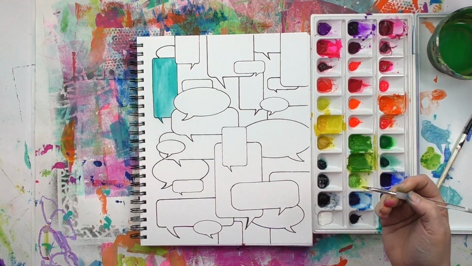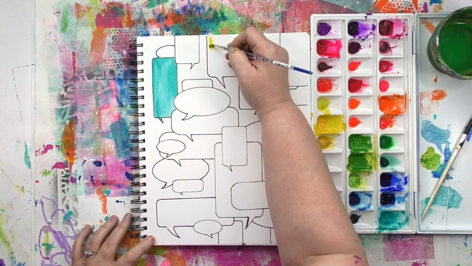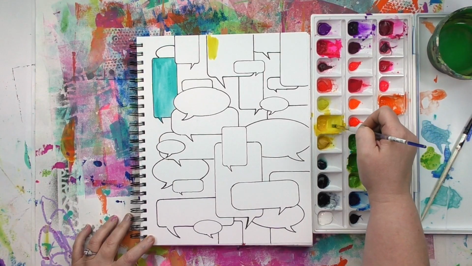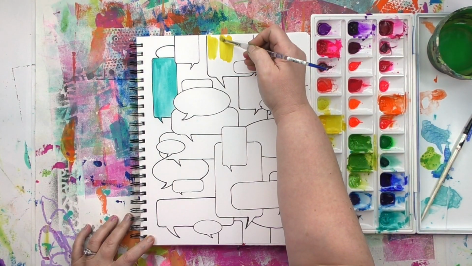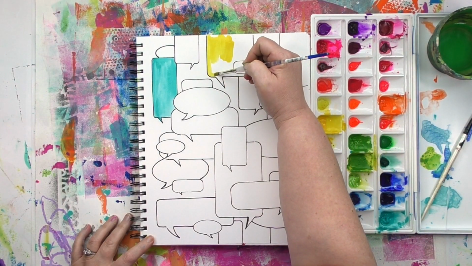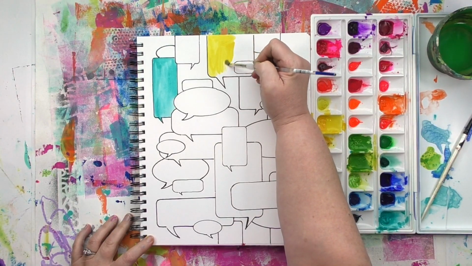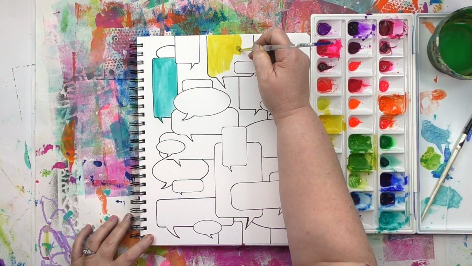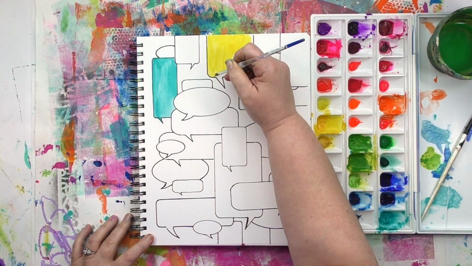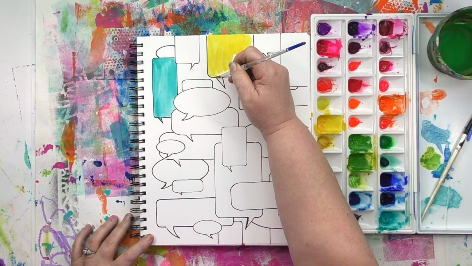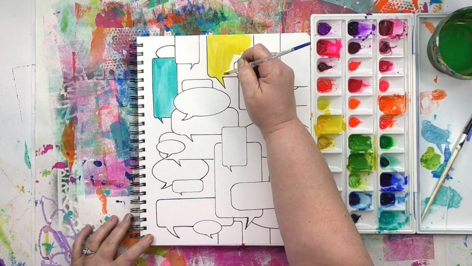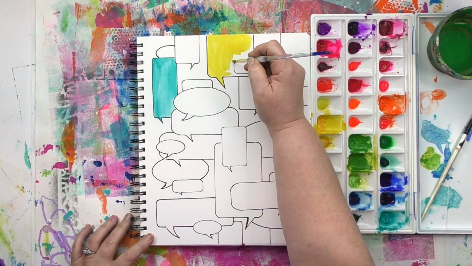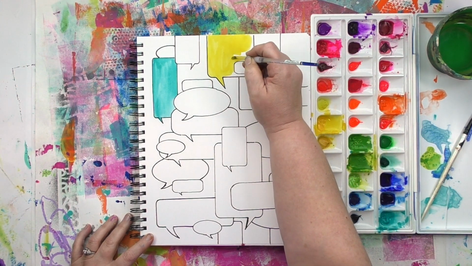And speaking of colors, I'm placing the colors on here randomly and also not randomly at the same time. And what I mean by that is, like when I put the teal there for the first color, this yellow, I very randomly did it. But as I'm doing it, there is one thing that I'm thinking about, and that is I don't want the same color touching itself anywhere. So I don't want yellow ever touching yellow. I don't want blue ever touching blue.